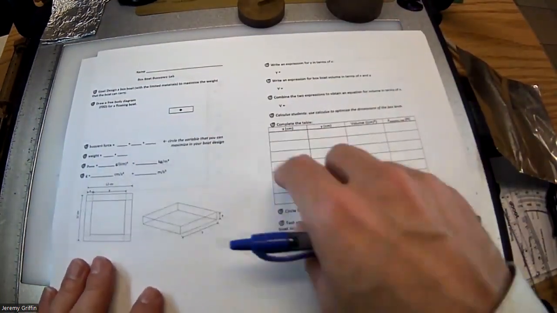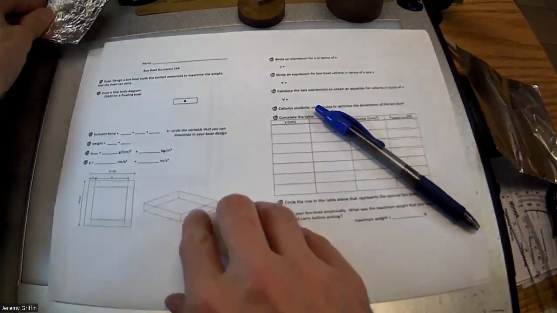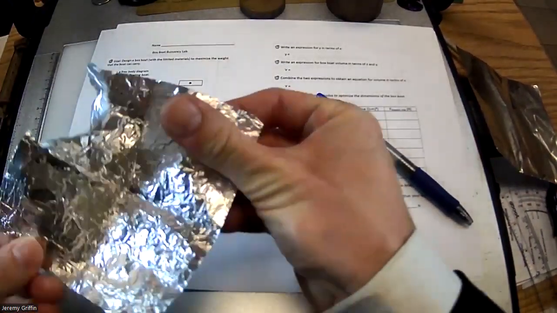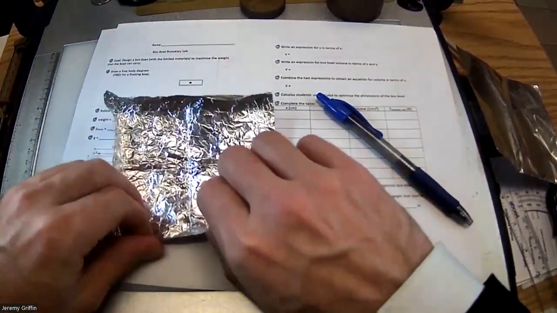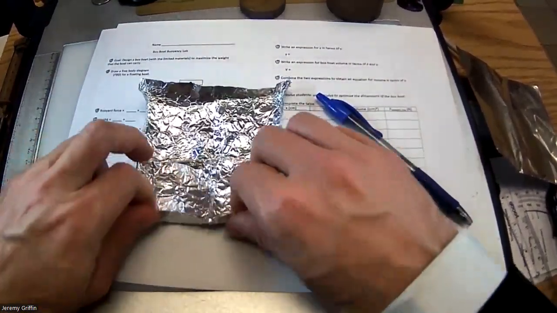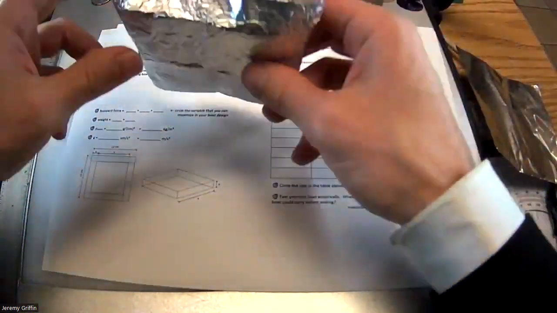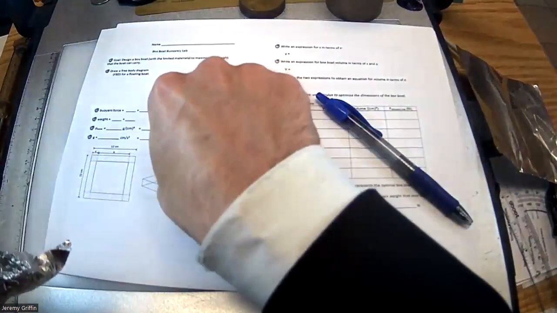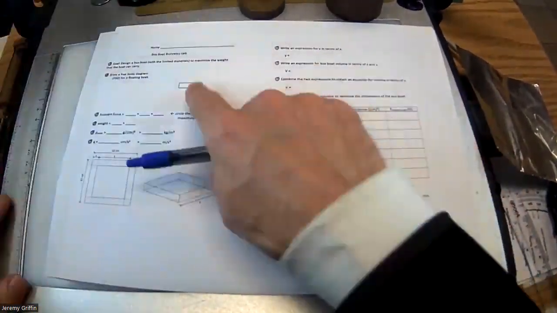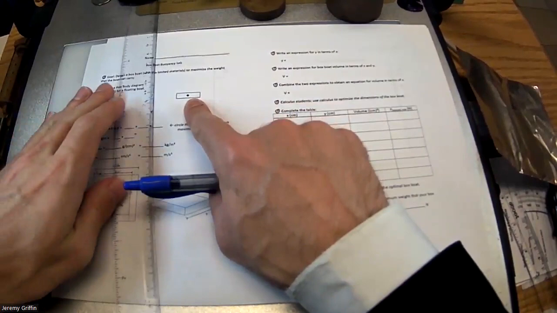Draw a free body diagram for the floating boat. Say we're looking at this boat right here. We're looking at it from the side. Wait, bring up the boat again. Right, box boat. Okay. And I'm looking at this boat from the side, right? So kind of from this perspective right here. Can you guys draw a free body diagram for that boat floating?